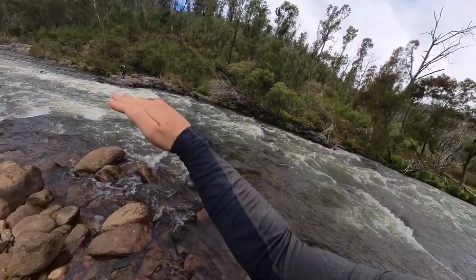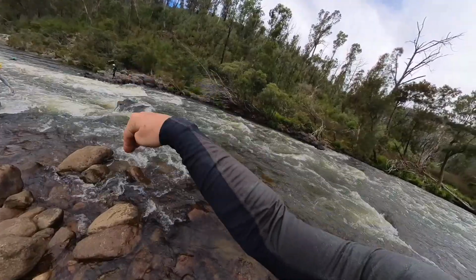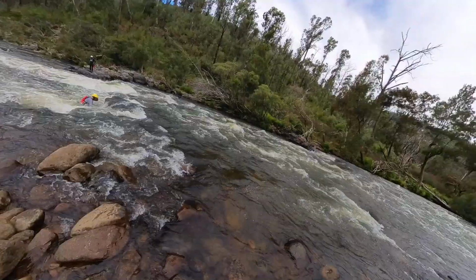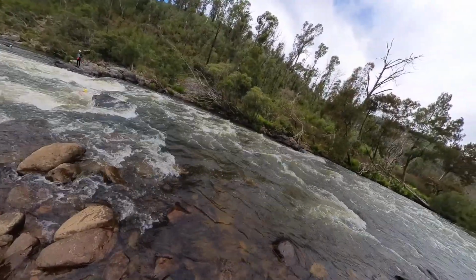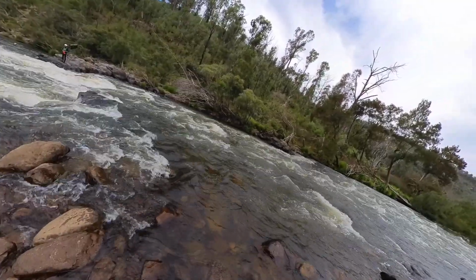If it was to hit the rock and the water stayed level, that means water is going downstream and underneath the rock. You can see the guy in the yellow helmet, he's inside an eddy. He swam out to that eddy and he's in a nice safe spot.